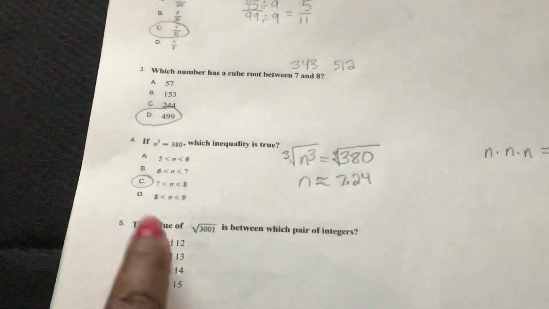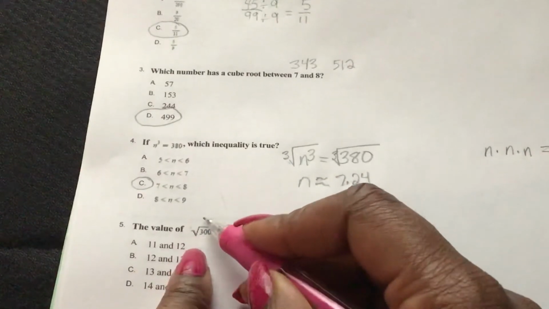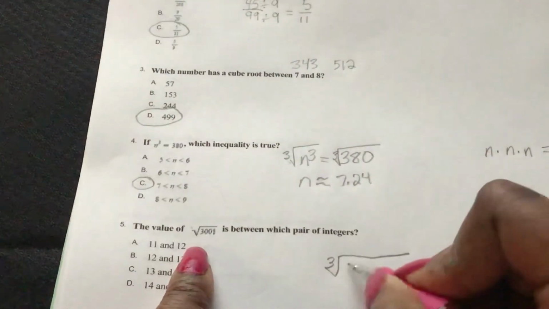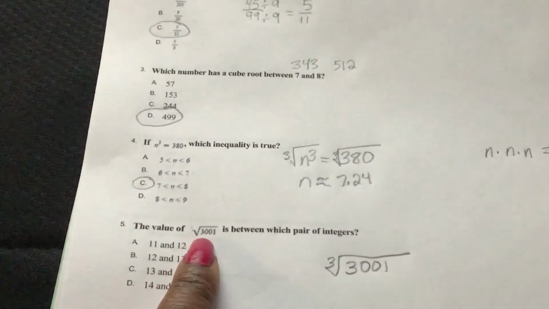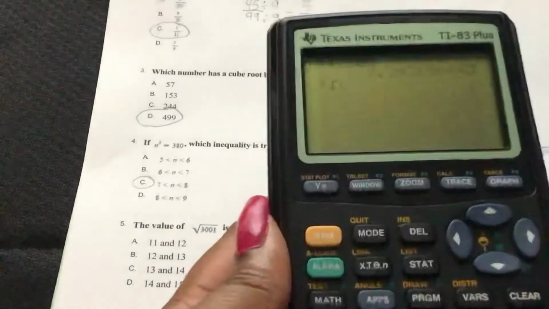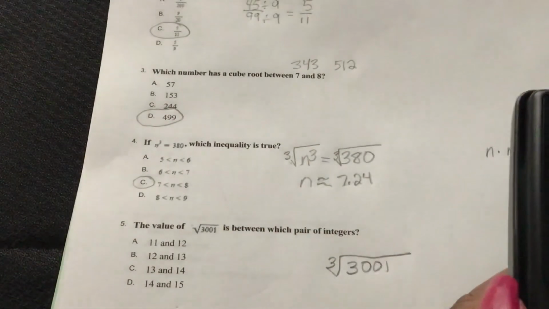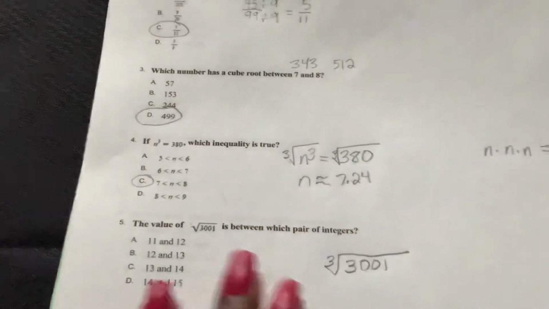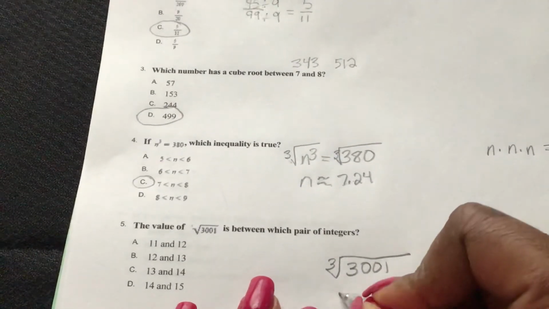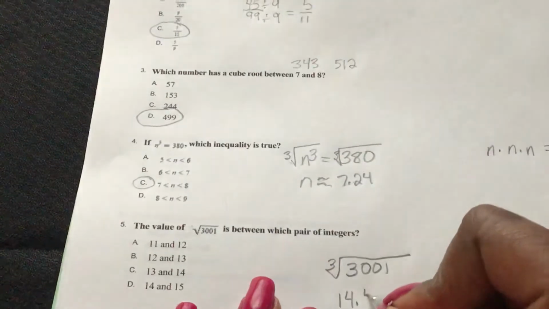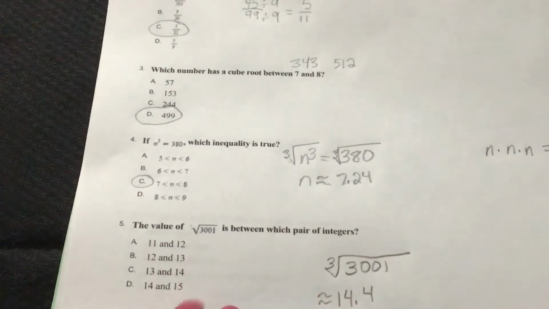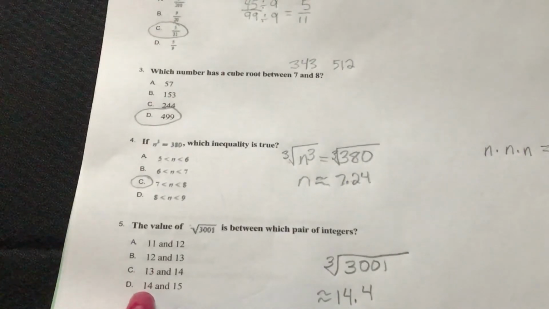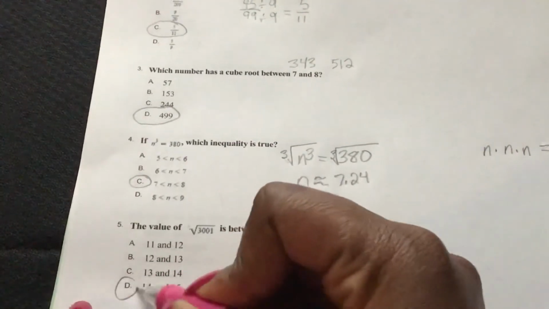Number 5, it says the value of the cube root of 3001 is between which two whole numbers? So again, you go to math, go down to cube root, okay, and you type in 3001. And you got 14.4. So 14.4, or about 14.4, is between 14 and 15. Okay.